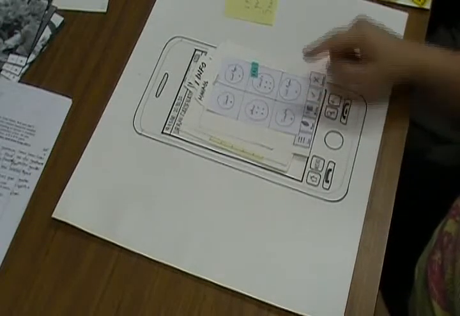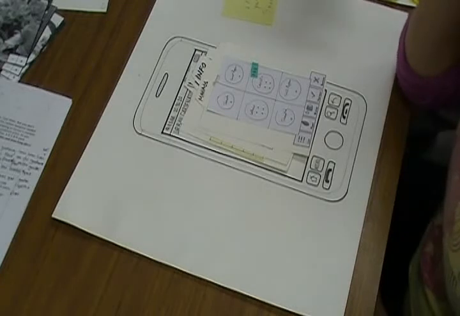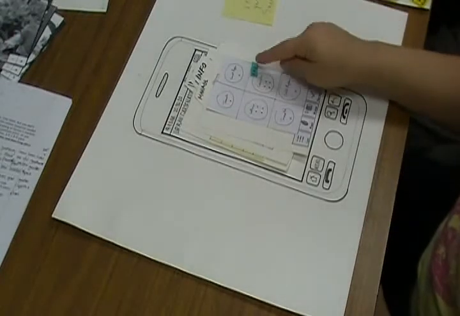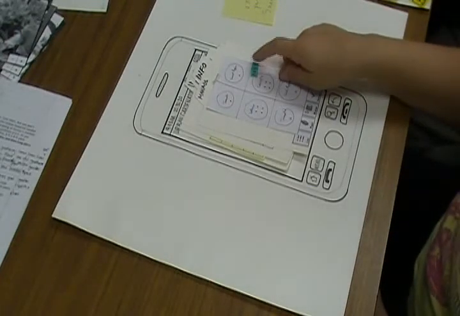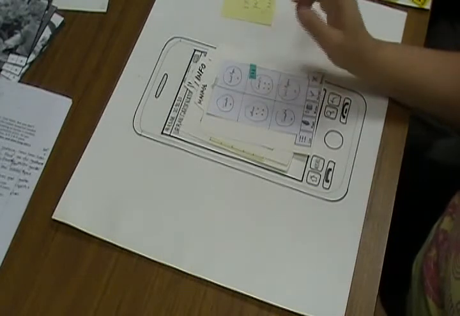I guess, if I don't know... My question was, would you click on it? Originally, would you think to click on it? Was it clear that it was a button, like an icon? Let me ask you the question this way.